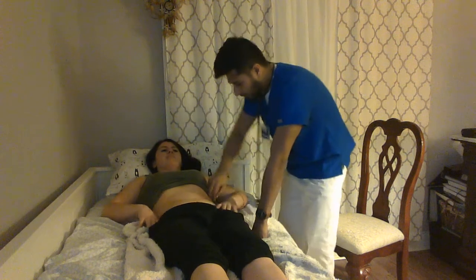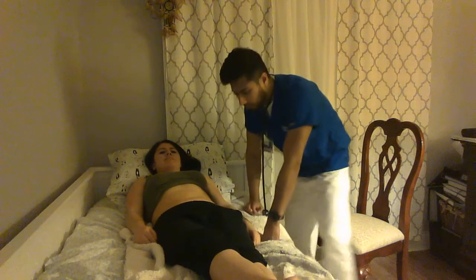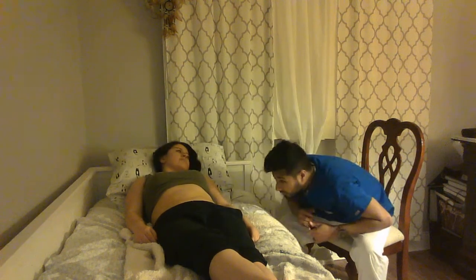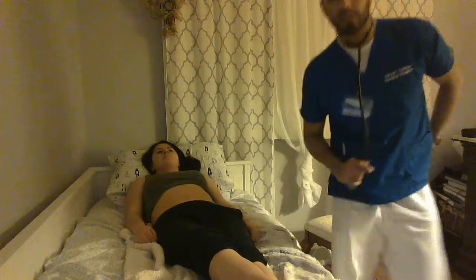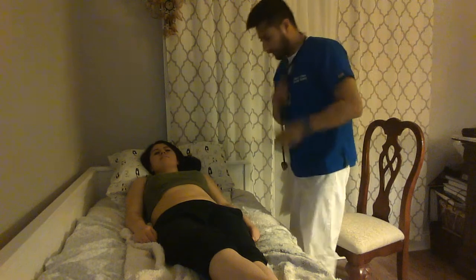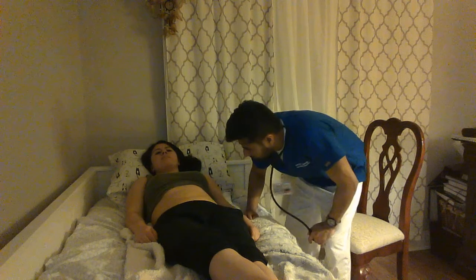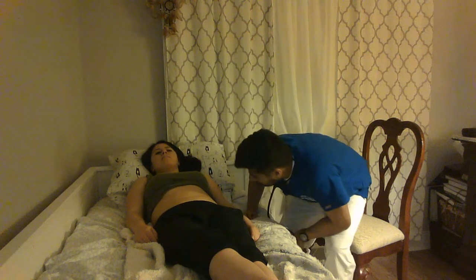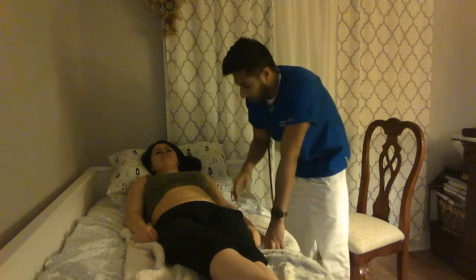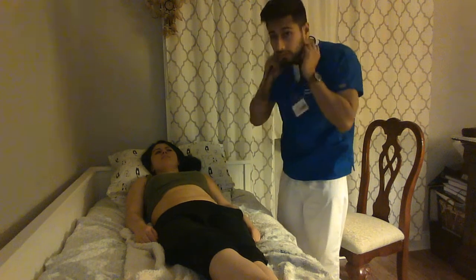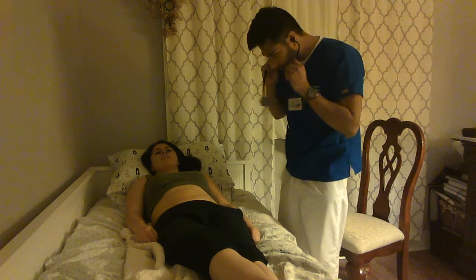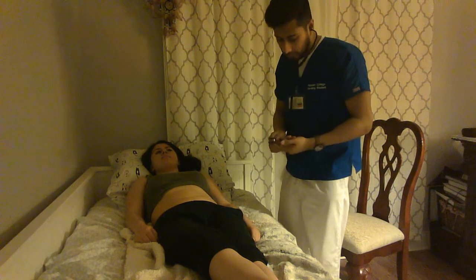So I'm going to inspect her abdomen, which is flat from the head of the bed, which is symmetric. Let's check for any palpations or lesions. Okay. Now I'm going to auscultate for any bowel sounds with my diaphragm.